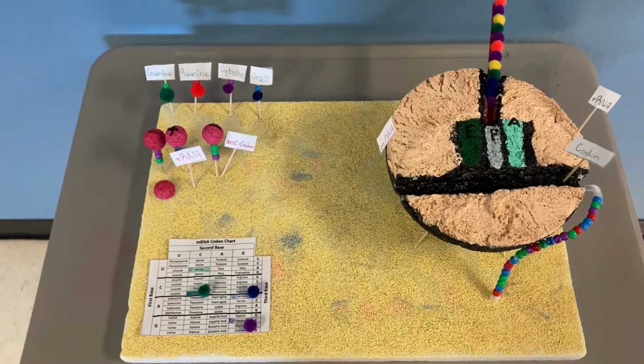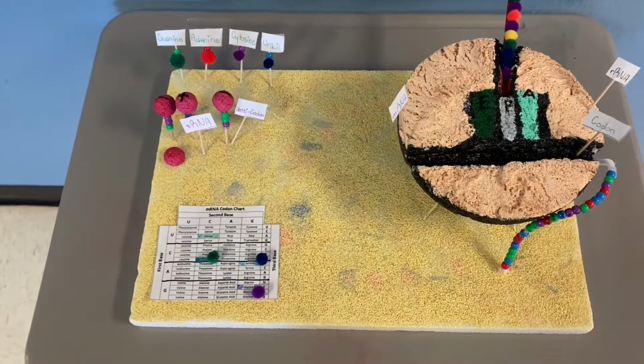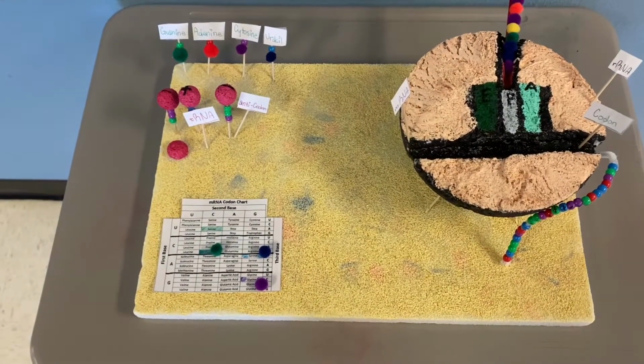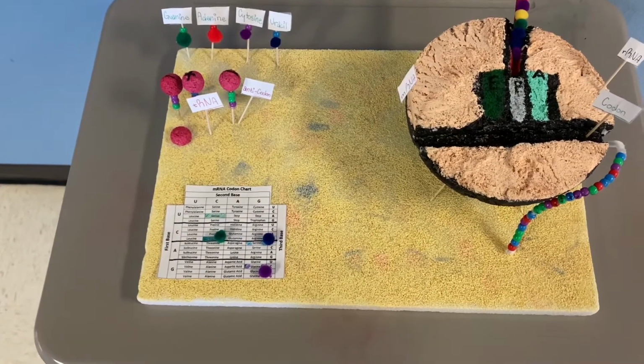Hello, my name is Brooklyn, and I did this project with Ariana, Megan, and Lily, and the purpose of our project is to explain in depth the creation of protein chains, also called polypeptides, and the process of protein synthesis.